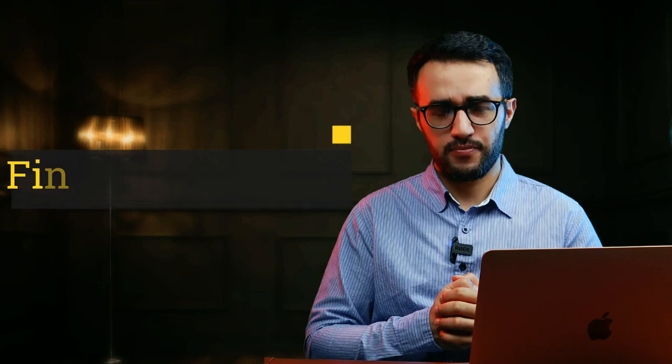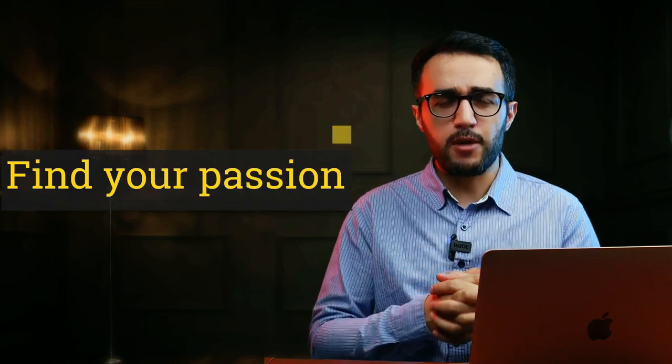There are 7 steps that you have to consider in order to create your NGO from scratch, from the first steps. Step number 1, find your passion. Friends, when I'm talking about passion, it means you need to know the purpose, why you want to create your NGO. Do you have any specific or unique idea in your mind? Is there any specific group of people that you want to serve? This is the first step.